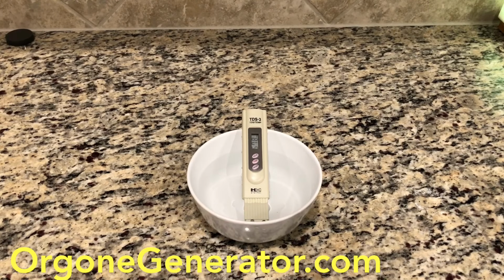That's because Orgone structures water, and as a result, the ppm reading changes. There's no other way to do this that I know of. And this is not the main attraction of an Orgone generator. This is not something that we heavily promote, but it's a side effect of the Orgone structuring the water.